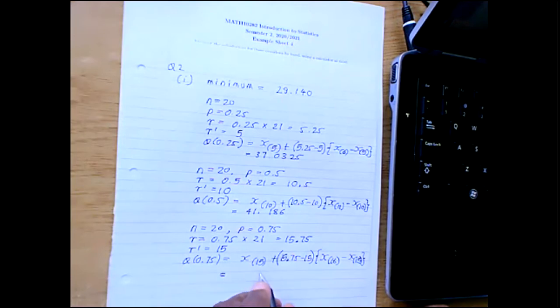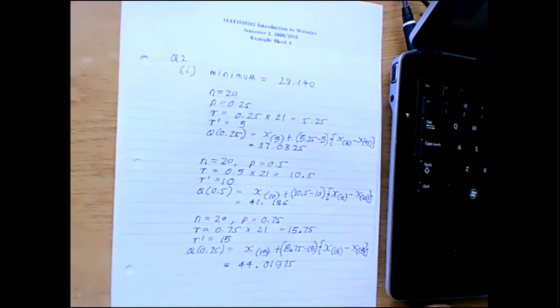Okay, so if you compute this, you will get 44.01975. Is that clear, Harvey? Because your 21 is because I'm using the formula r equals p times n plus 1.